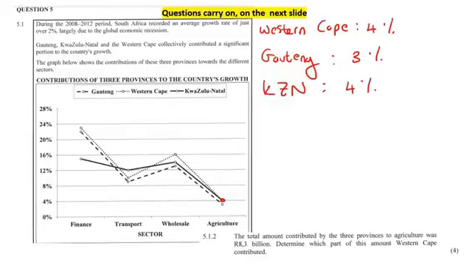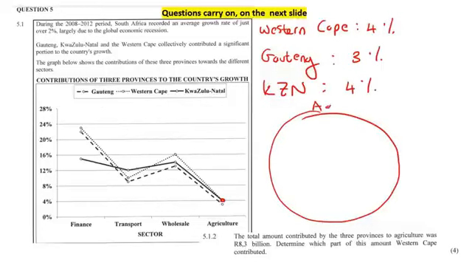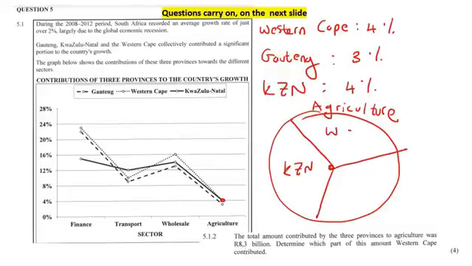Think about it like this. There was 8.3 billion rand for agriculture, and there were three main provinces that contributed: KZN, the Western Cape, and Gauteng. Now, Western Cape is 4%, Gauteng was 3%, and KZN was 4%.